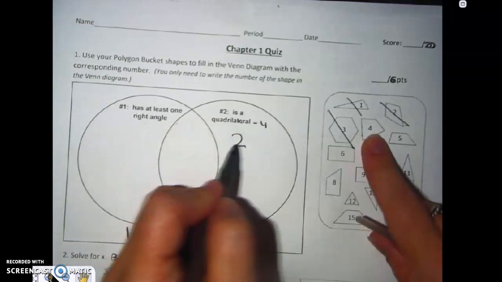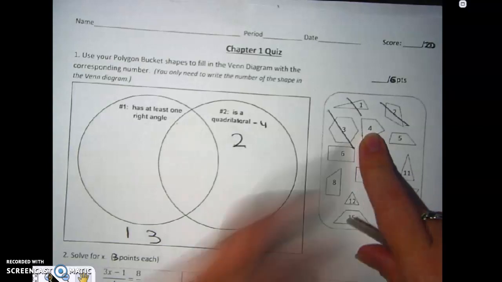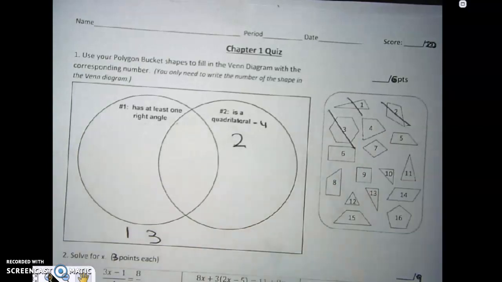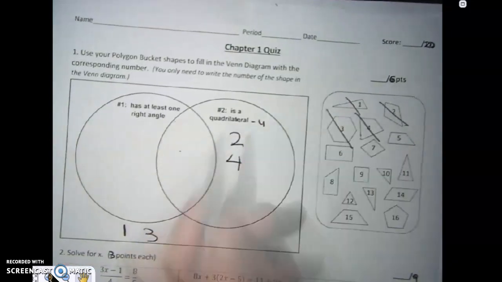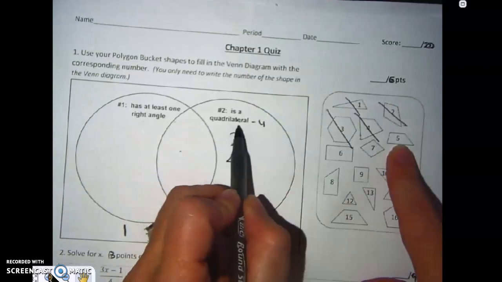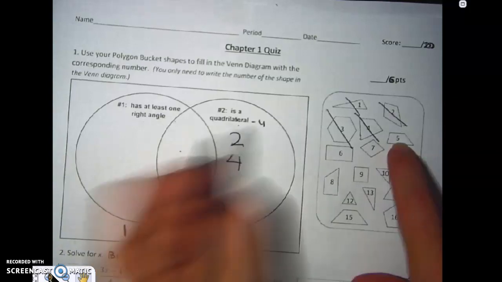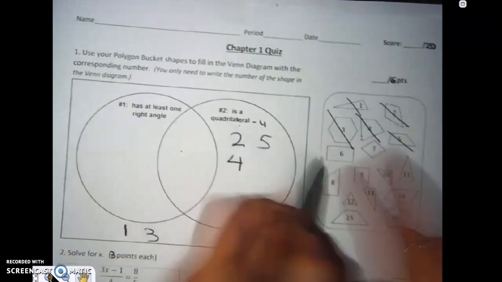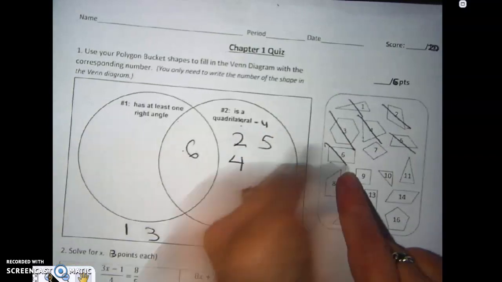4, it is a quadrilateral, and honestly, it looks a lot like it's got a right angle. Honestly, if you put the 4 here, I'll take it. Okay, it's kind of hard to tell. Number 5 is a quadrilateral, but it doesn't look like it's a right angle, so 5 goes there. 6, it has a right angle, and it has 4 sides, so it's in the middle.